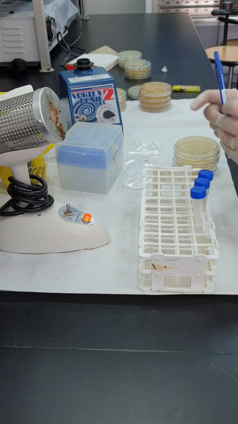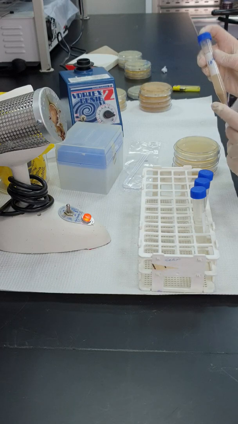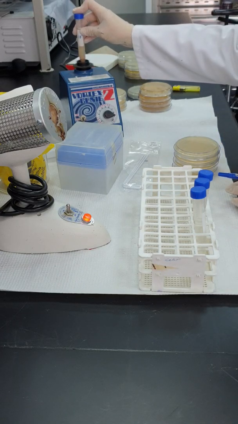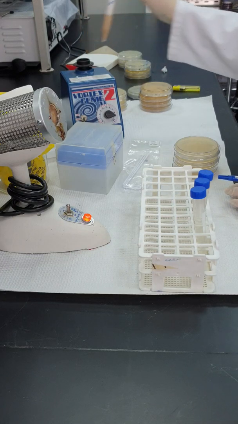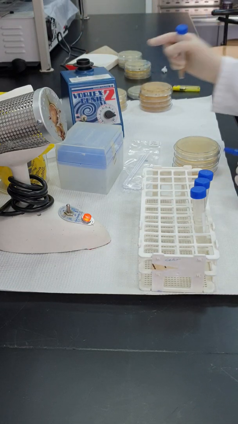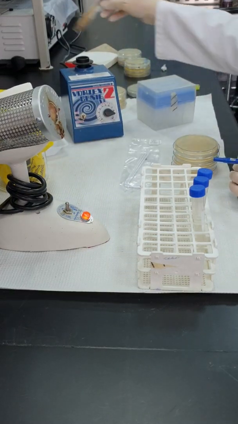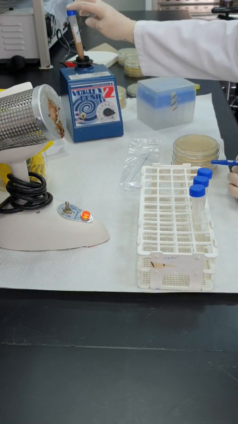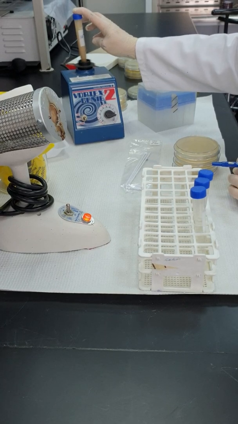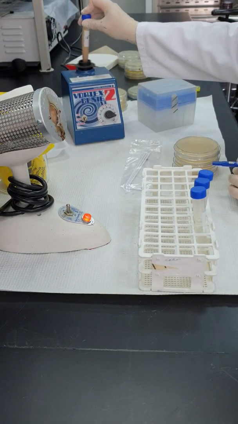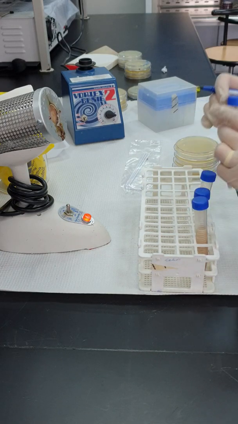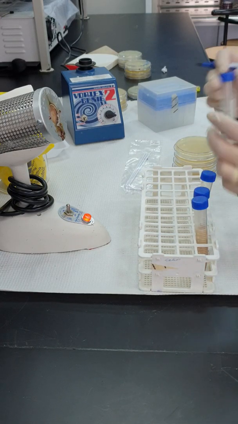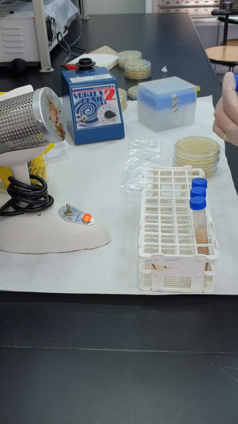Because it's soil and it's not going to dissolve inside the liquid, I need to vortex it in order to mix the bacteria properly inside the liquid that I have. This instrument is called a vortex. You press on it, it mixes the content of the test tube. Then I label the rest of my test tubes, 10 to the power minus 2, minus 3, and minus 4. Each one of them contains 9 ml sterile saline.